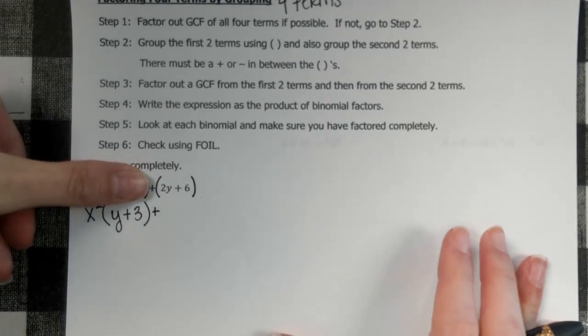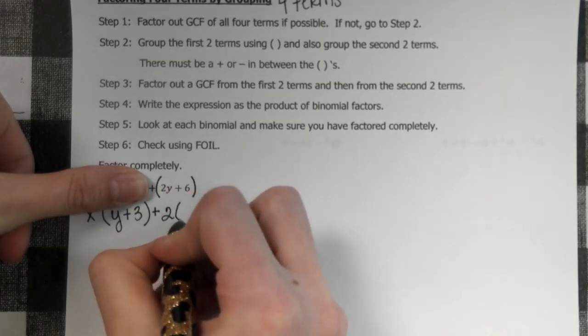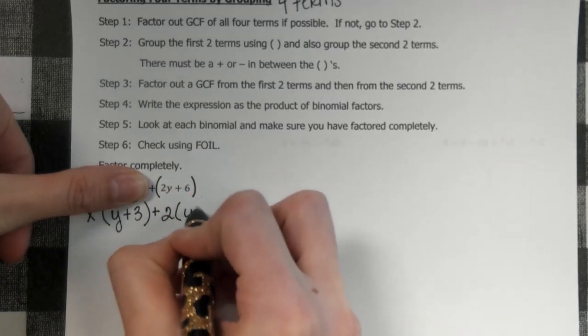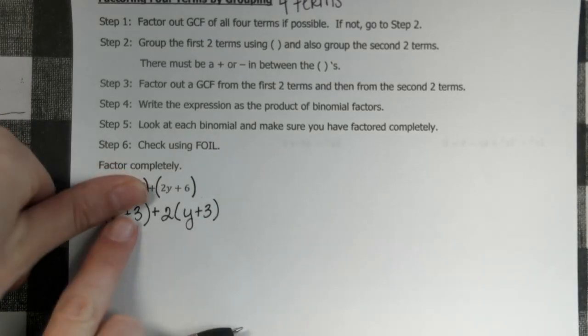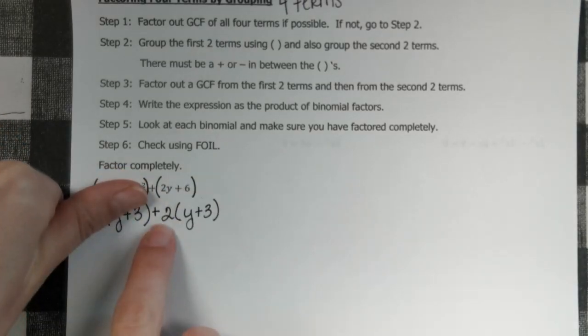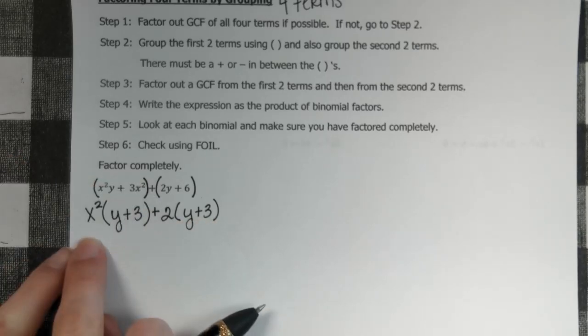Now I look at only the second group, 2y plus 6. Can I take out a GCF there? 2. If I take out a 2, what does that leave me with? Y plus 3. See how you took out your GCF and put it out front and you were left with a y plus 3. Same thing with this x squared.